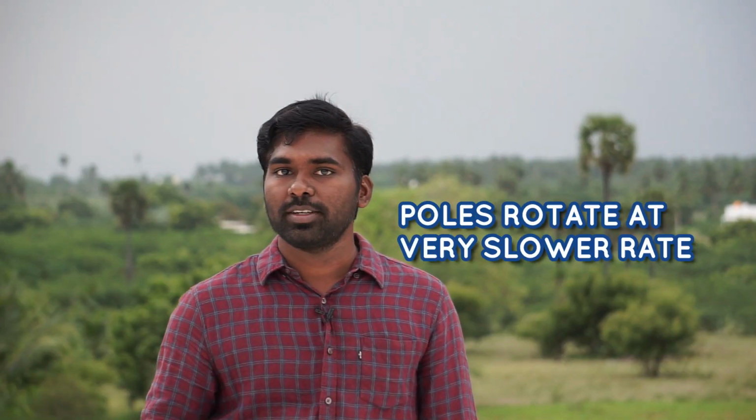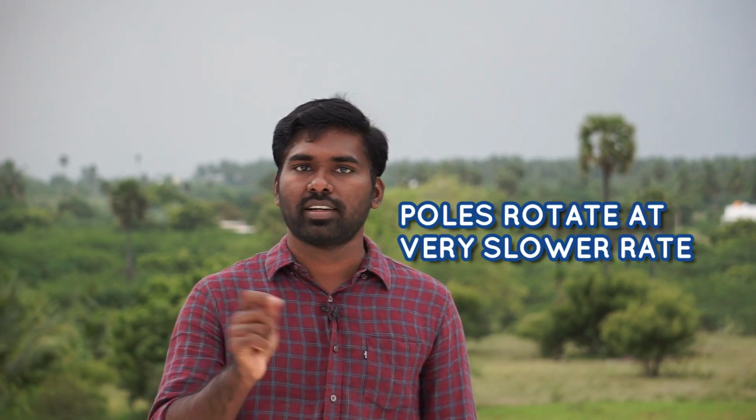And near the poles, the planet rotates at a very slow rate. Do you know what that is? 0.00008 kilometers per hour. It's pretty slow, right? The different speeds of rotation are the reason for the Coriolis effect. The Coriolis effect.